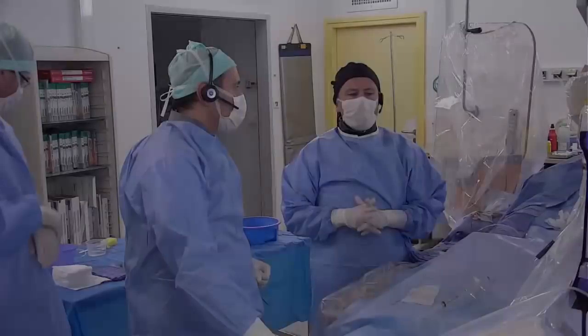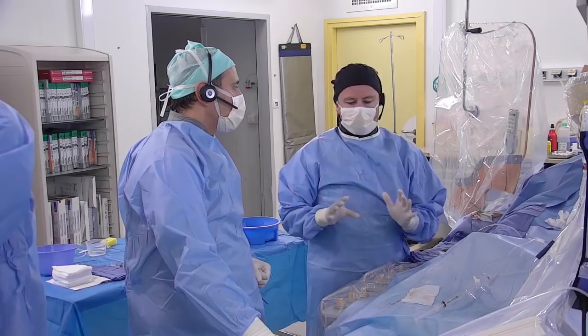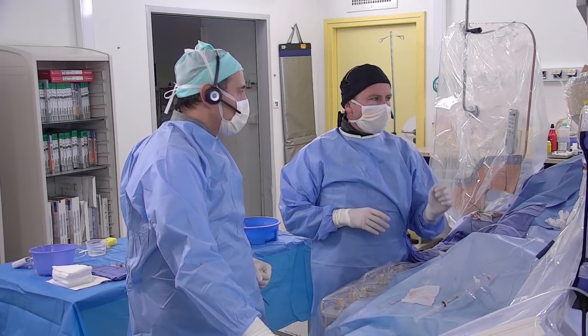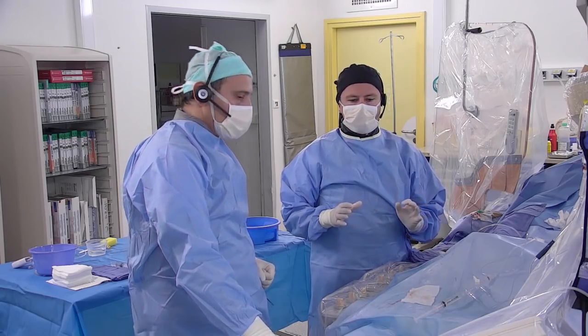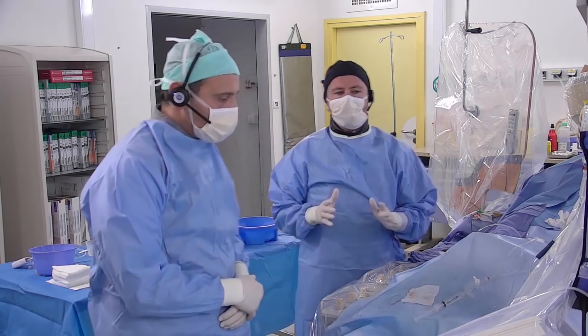For the layman, we can discuss using a larger burr, but I think to start it will be good. You know that there is a long lesion, so we need time to cross the lesion. So we have to prepare it.